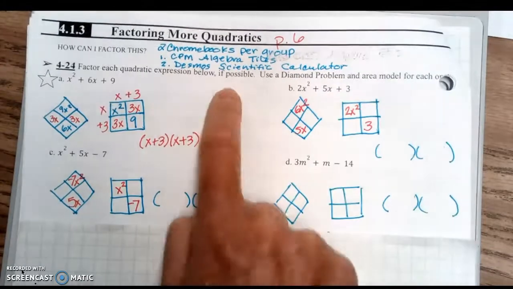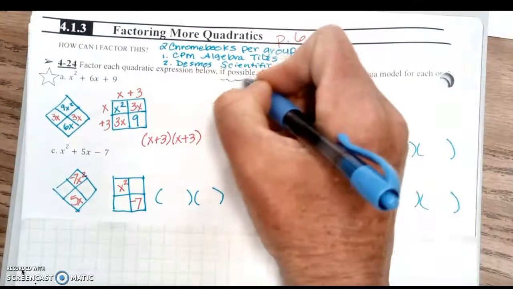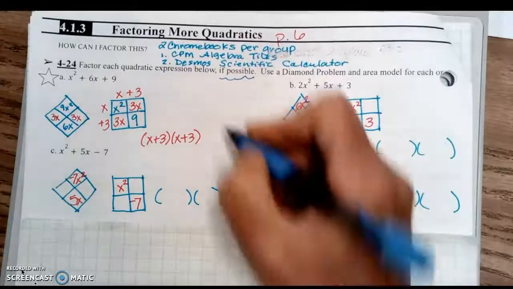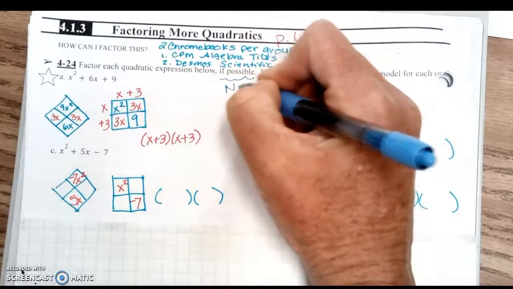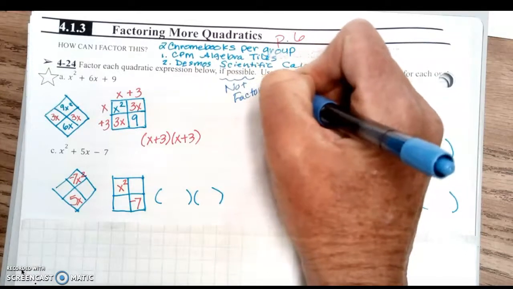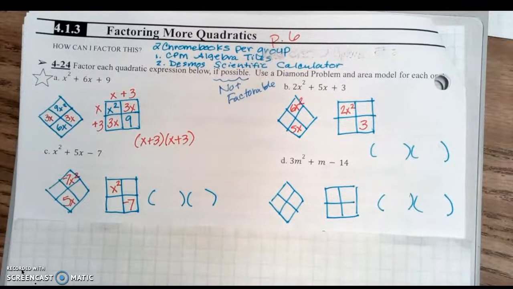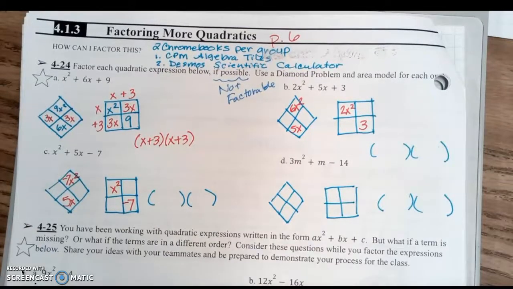It does say up here, notice right here, if possible. That means that at some point, you're probably going to have one that's not factorable. So you might have one that's not factorable, all right?